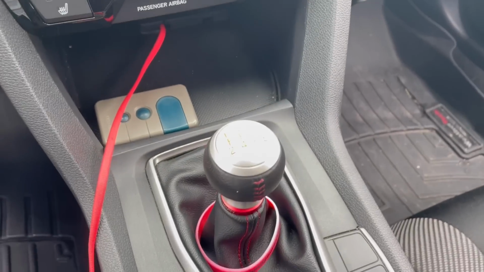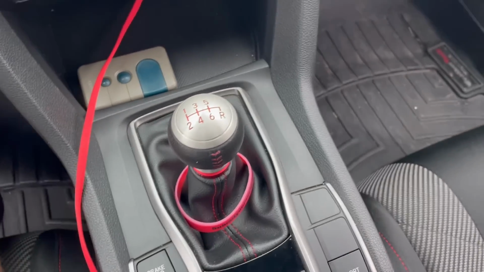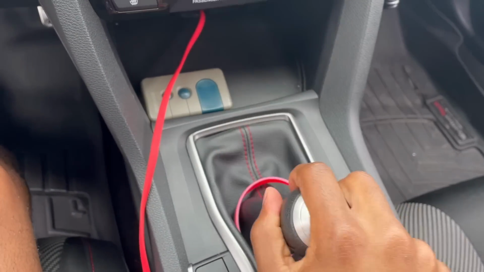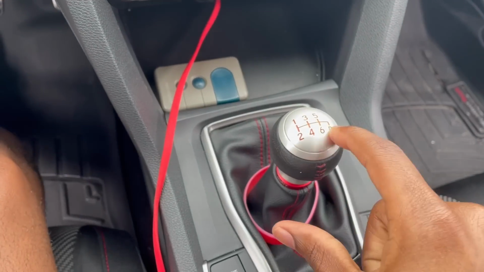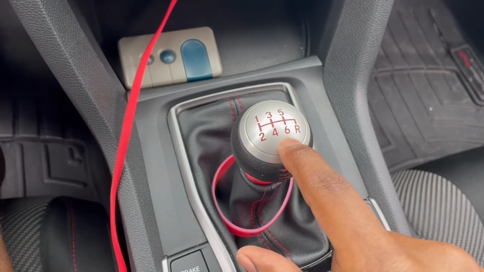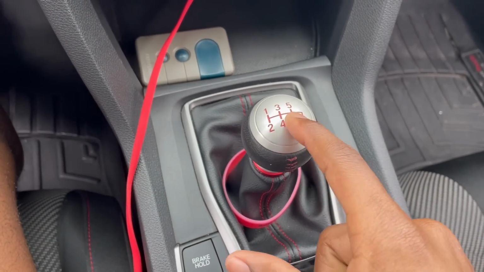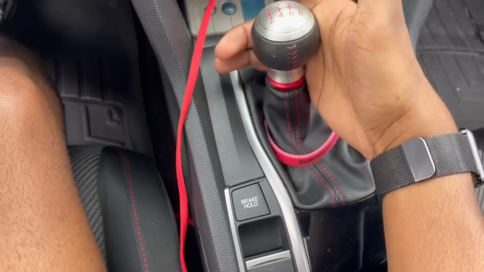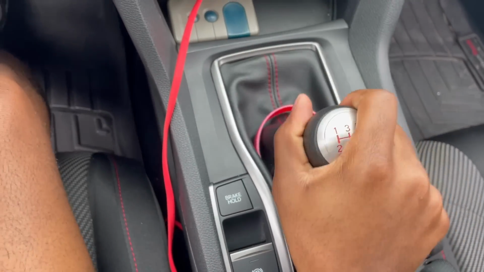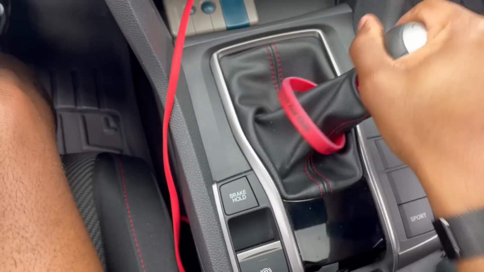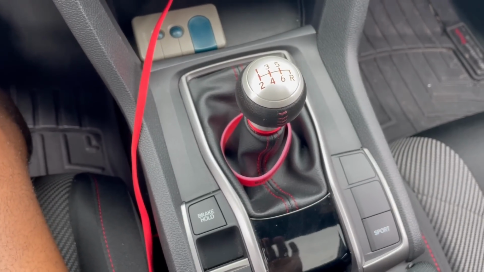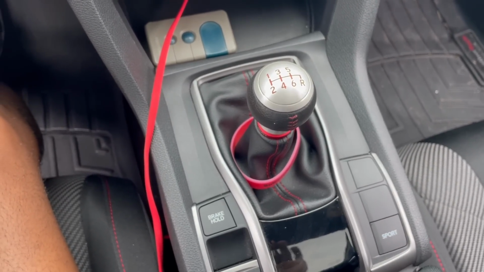And the second thing that you'll notice is that we have this gear selector. This has all 6 gears on it. You see it has a pattern. Most are like this pattern. There are some that have 5 speeds, some that have 4 speeds. This right here is a 6 speed, as you can see, it has a 6. So first, second, third, fourth, fifth, sixth, and then reverse. So those are the first major differences of driving a manual transmission car.